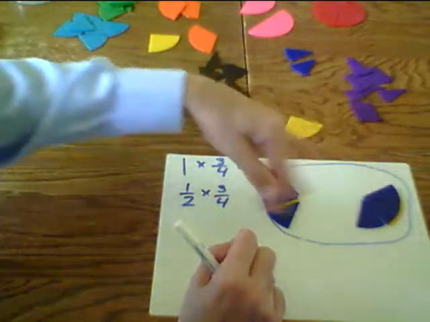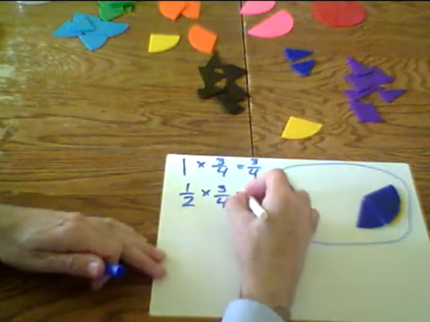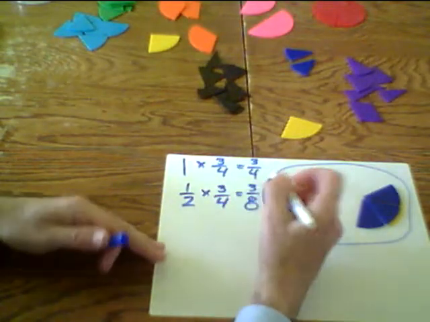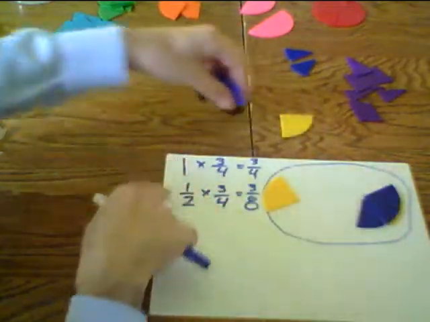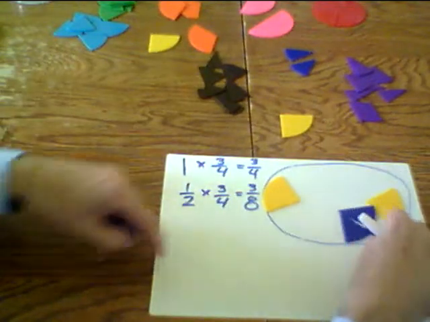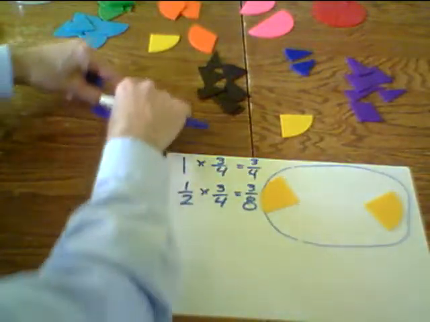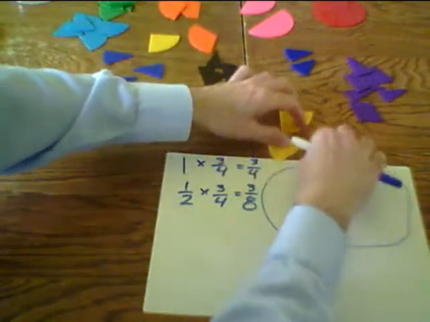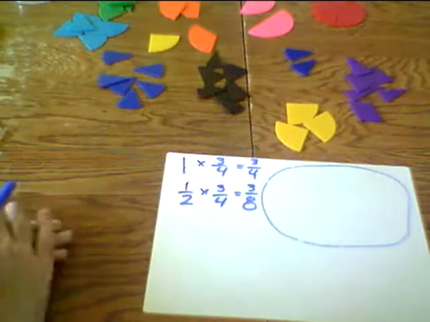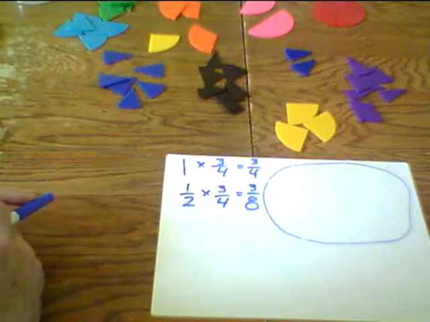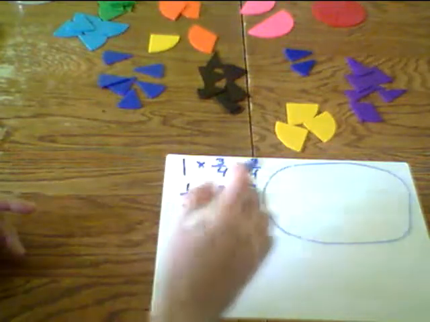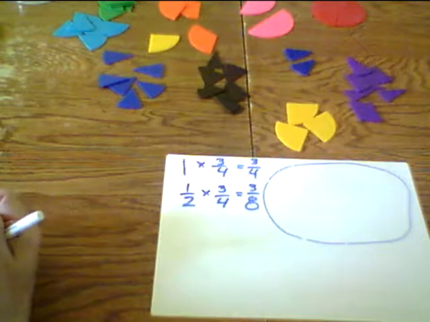So 1/2 of this is 3/8. Okay, and the students came into the class today knowing how to do those abstractly. So looking at this problem here, how much of these 3/4 cookies that come out of the vending machine have I eaten?